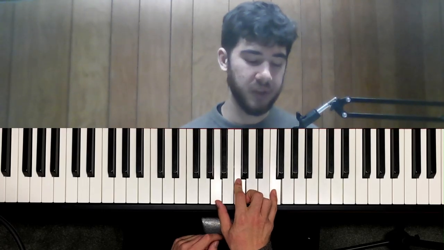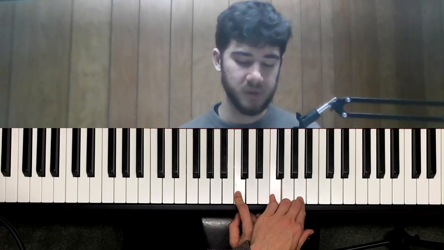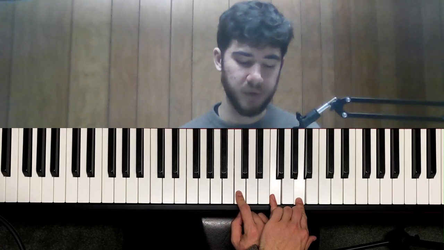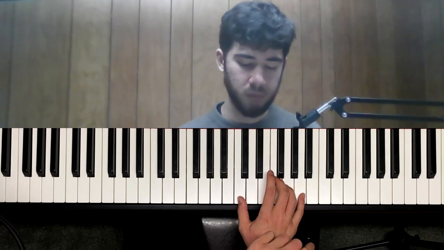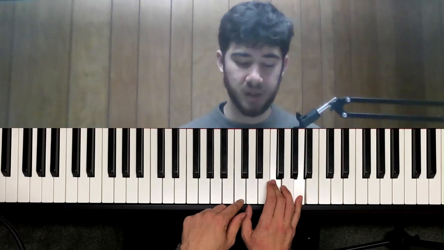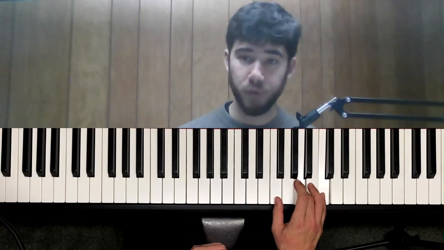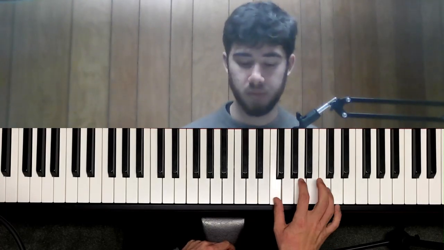Let's do that again. Let's take the 3rd, the bottom note, bring it up an octave. So now it's above the 5th and root. This is second inversion, where the 5th is the bottom note. And if we do this again, take the 5th, bring it up an octave. Now the root is the bottom note. We've returned back to root position.